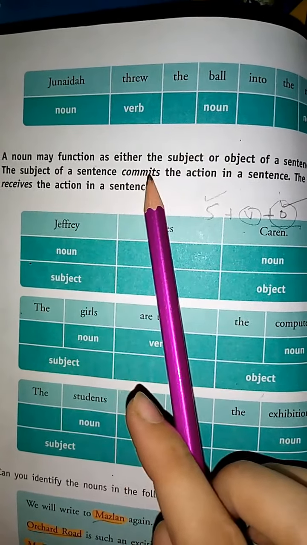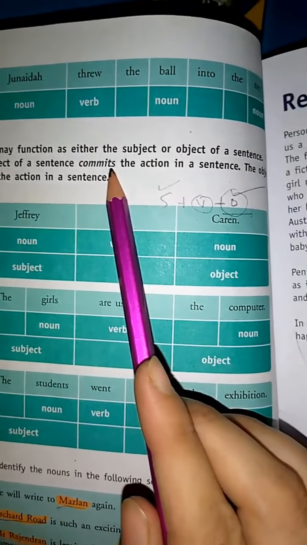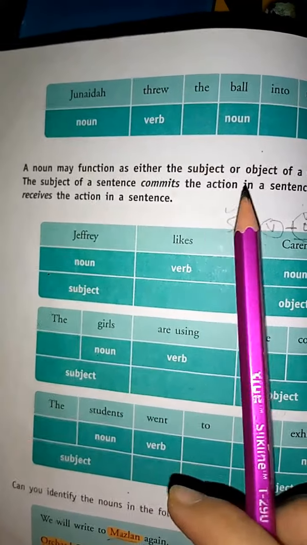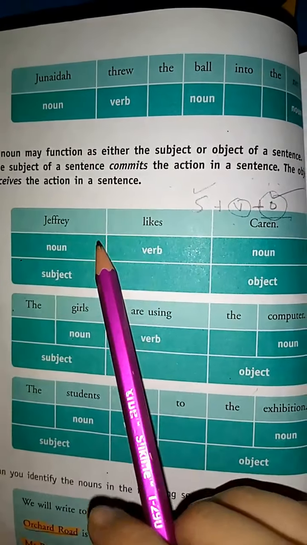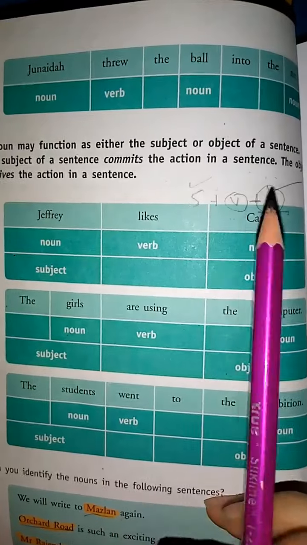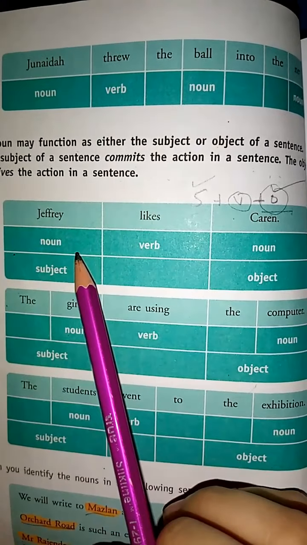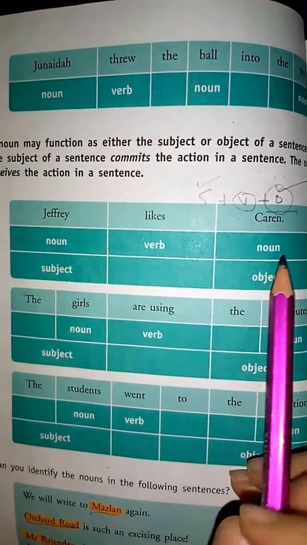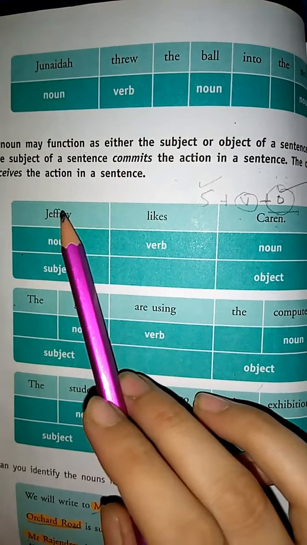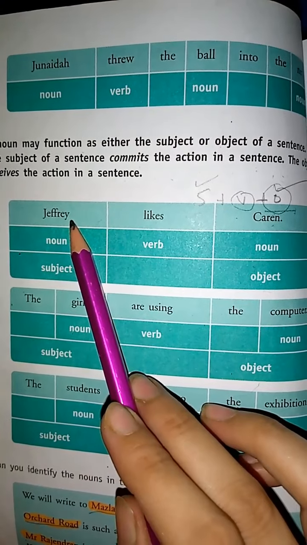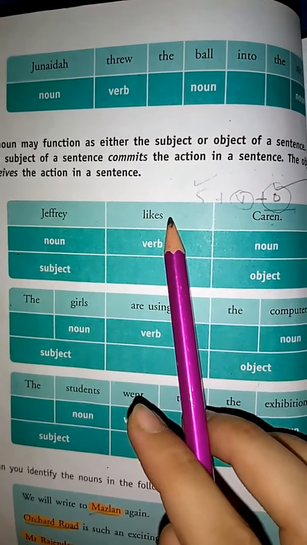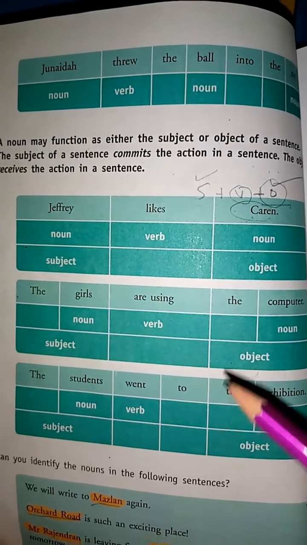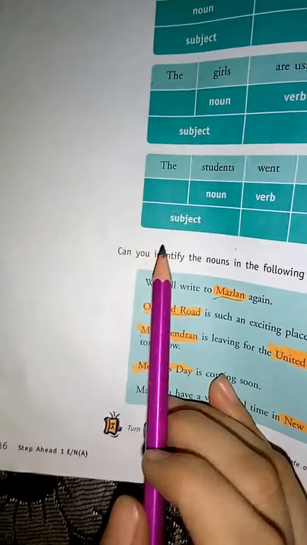For example, look at this: Jeffrey likes Karen. Noun, verb, noun. One is working as the subject, performing the action. This is the main verb and this is the object because it is receiving the action. So these are the examples of it.